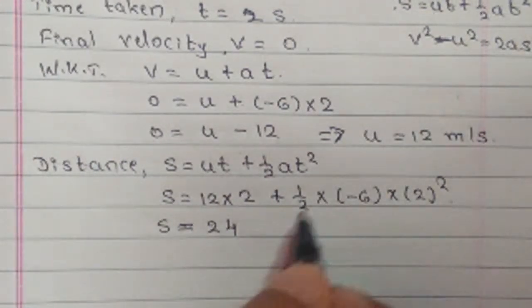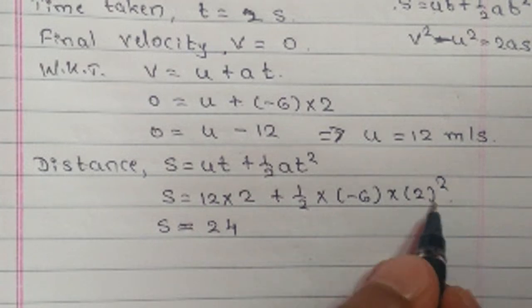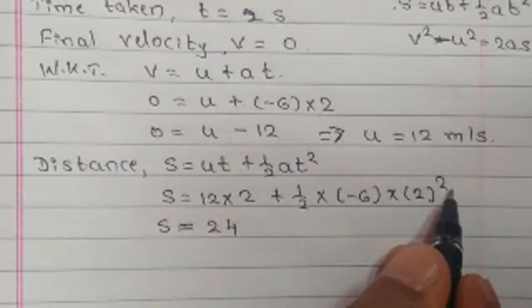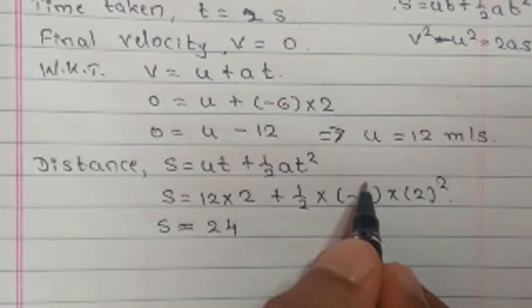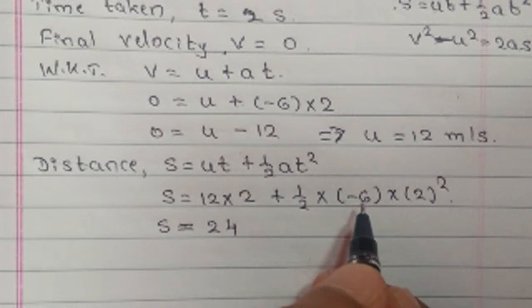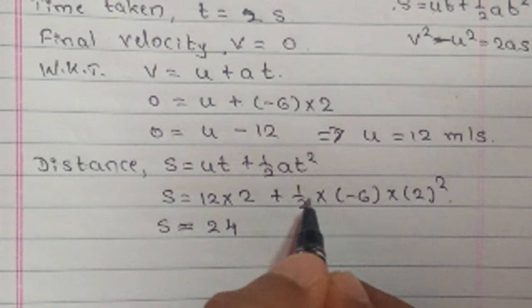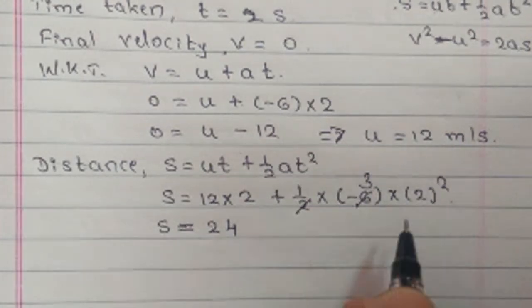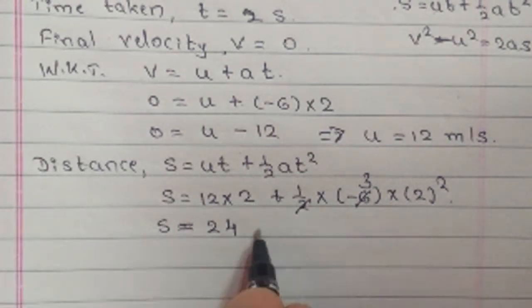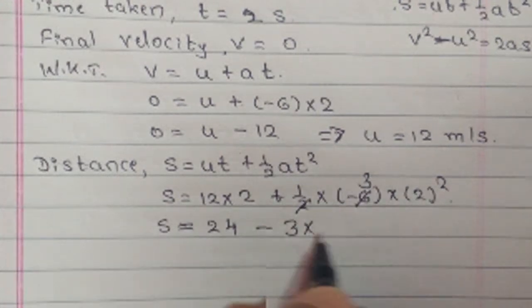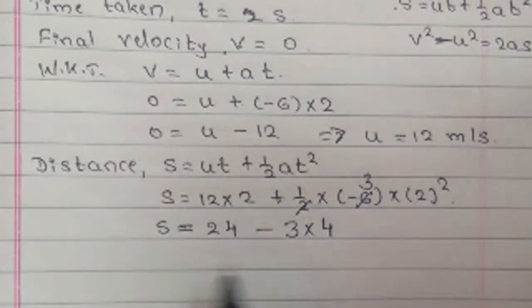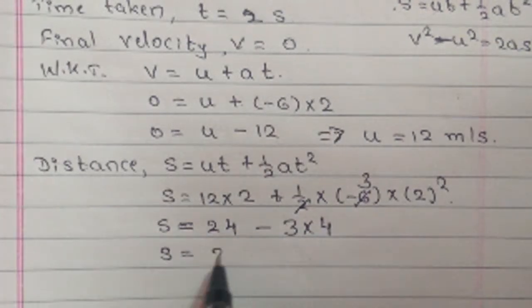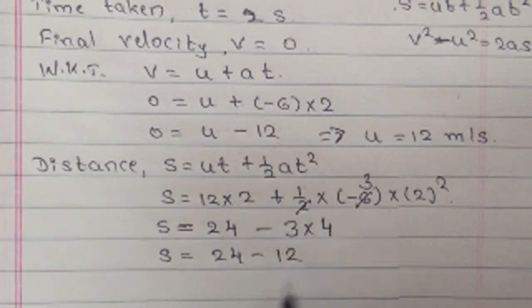See here, you can't cancel 2 ones are 2, because this is in the form of square. But you can cancel 2 ones are 2 with the 3 threes, because it contains a negative sign but it is not in terms of square. So I will cancel: 2 ones are 2, 3 twos are 6. Plus into minus, minus, this is 3 value into 2 square. 2 square means 2 into 2, 2 twos are 4. So s value becomes 24 minus 3 fours are 12.